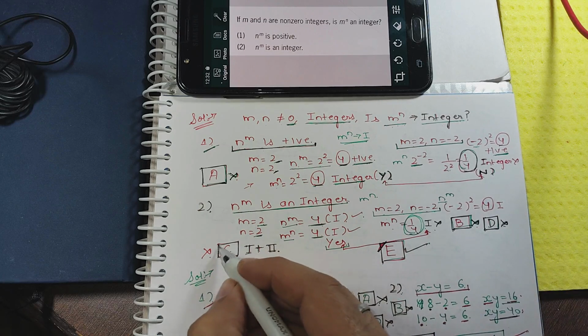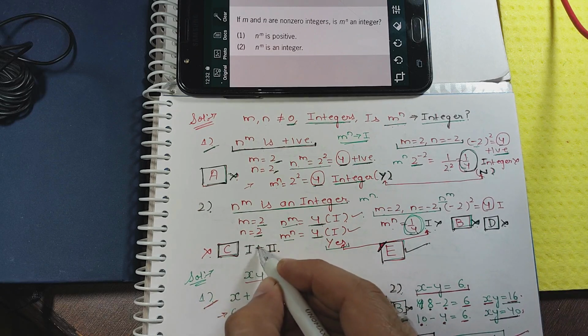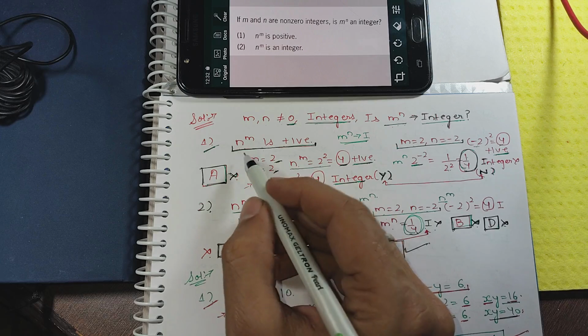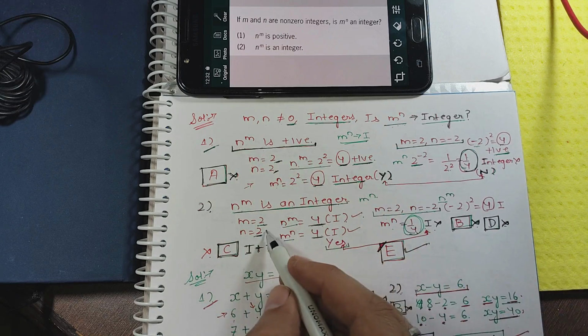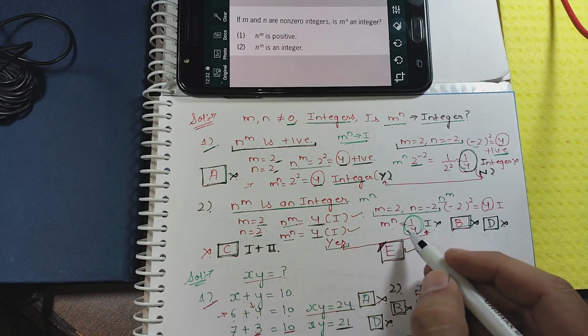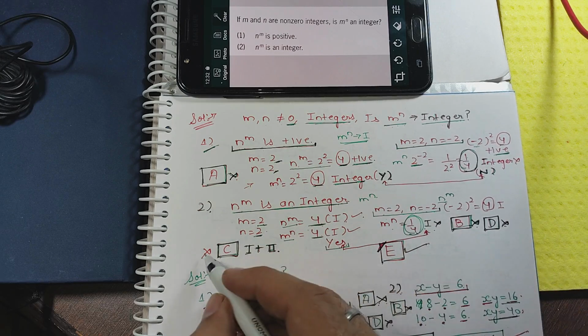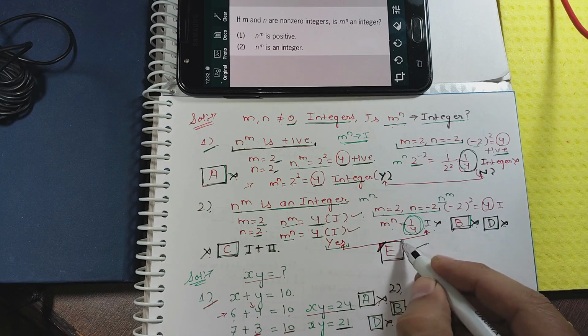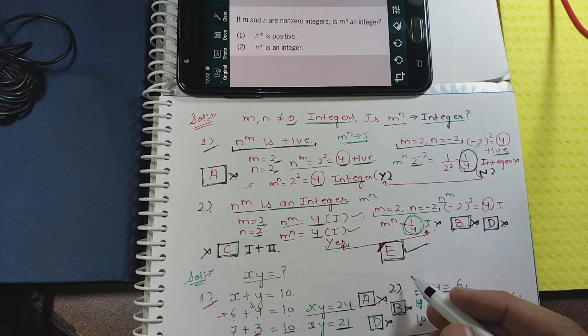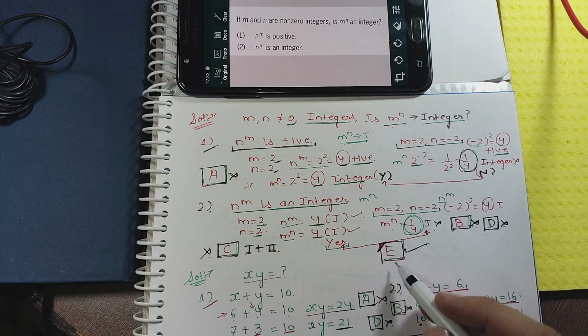Now, combining statements 1 and 2, that n raised to power m is positive and n raised to power m is an integer, in both we have considered the same examples and we are getting may or may not be condition. So we will say that statement C is also not sufficient. So for this particular question, statement E, that both the statements are not sufficient to answer my question, is the correct option.